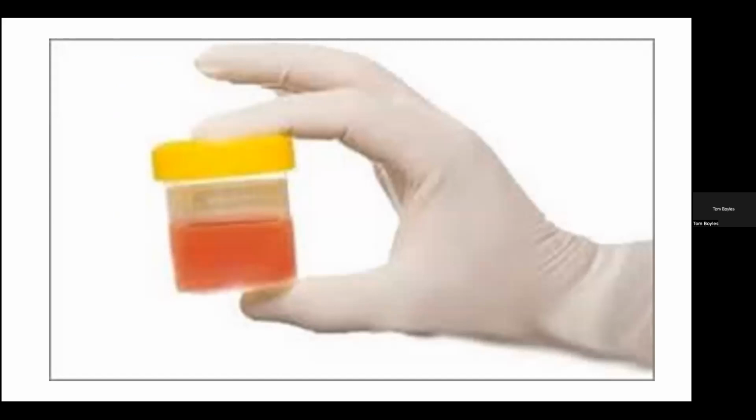Next is purely dipsticking for hematuria. This picture is obviously macroscopic hematuria, but the vast majority of cases will be microscopic hematuria. So how do these tests perform?